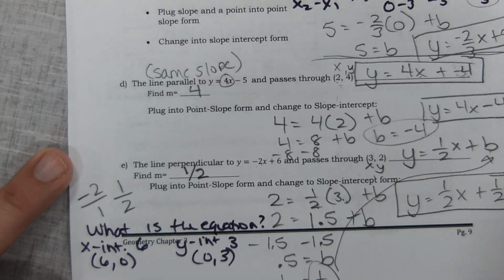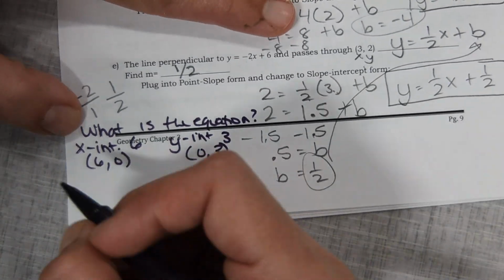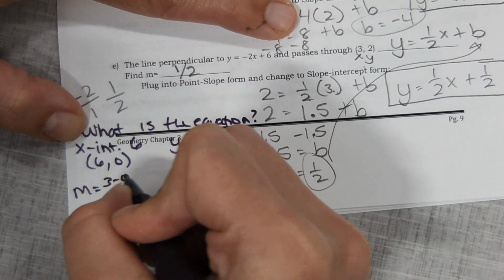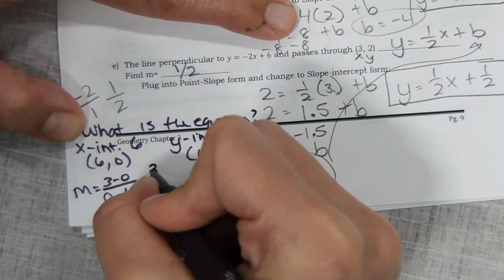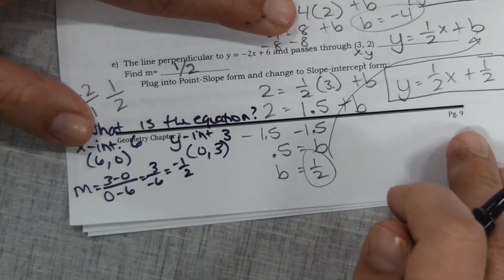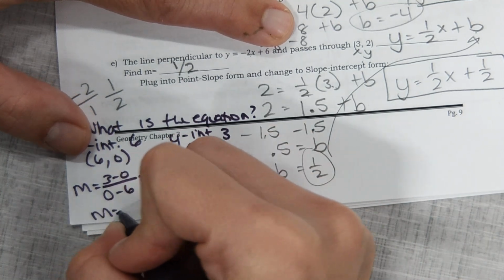And then from here, you can find slope using the slope formula. So m equals y2 minus y1, 3 minus 0, over x2 minus x1, 0 minus 6, 3 over negative 6, negative 1/2. So slope equals -1/2.